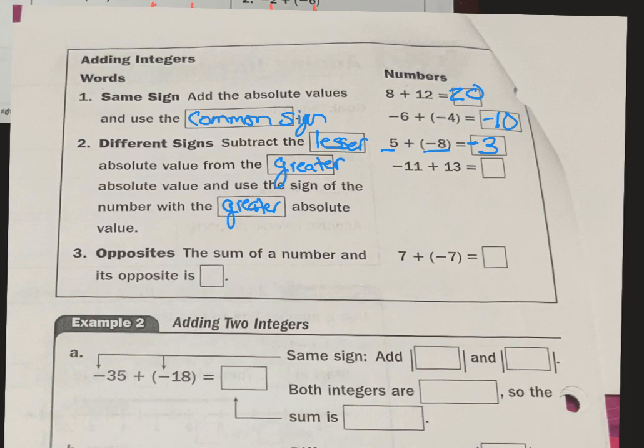On the next example, we have -11 and +13, so we subtract them. 13 minus 11 is 2, and then 13 is bigger, so is it positive or negative? Positive. And then the last one is opposites. The sum of a number and its opposite is always 0. So 7 plus -7 is 0.